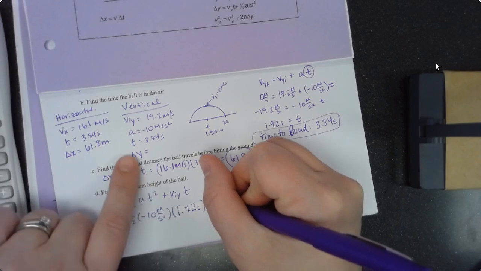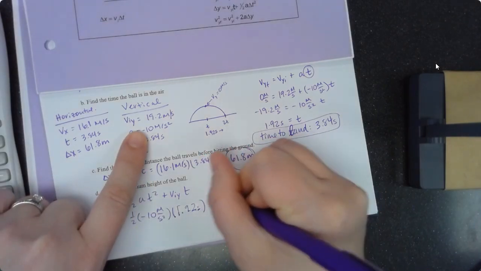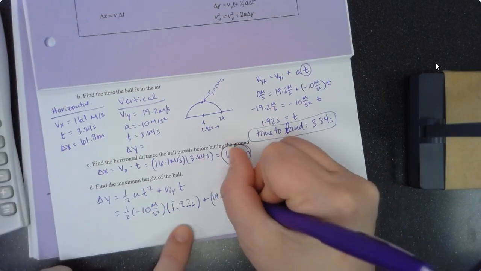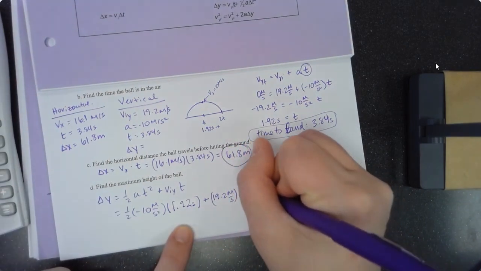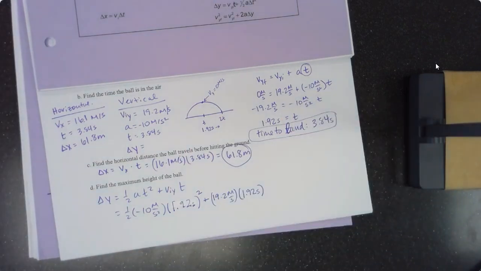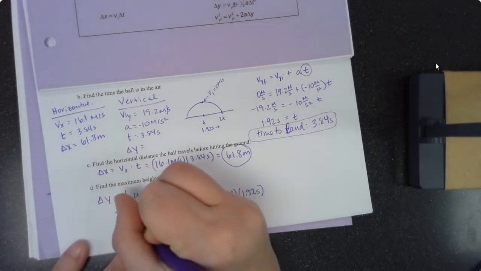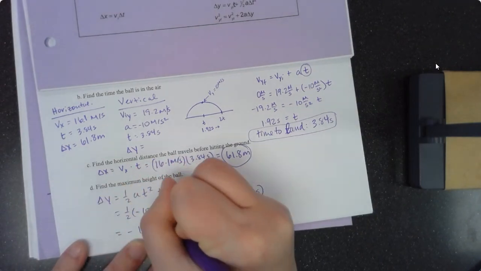which is going to be, where'd it go? 19.2 meters per second times time 1.92 seconds. This one needs to be squared. So here I got minus 18.432.